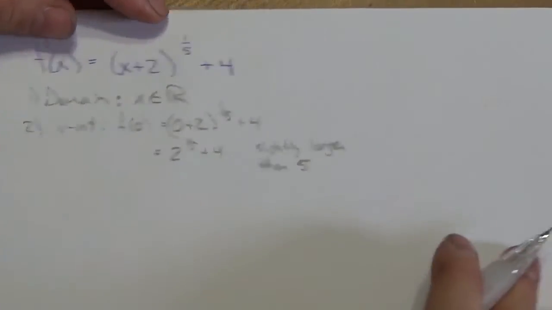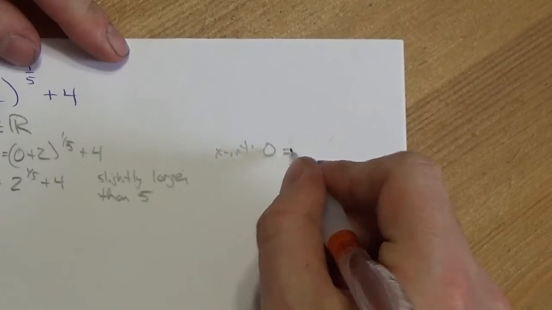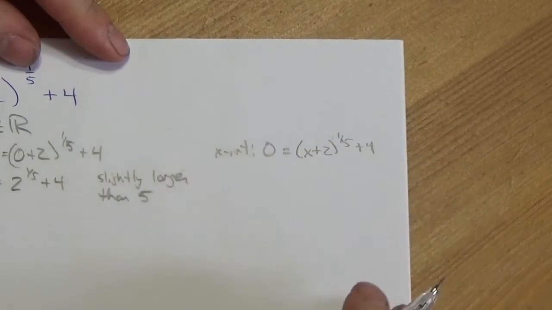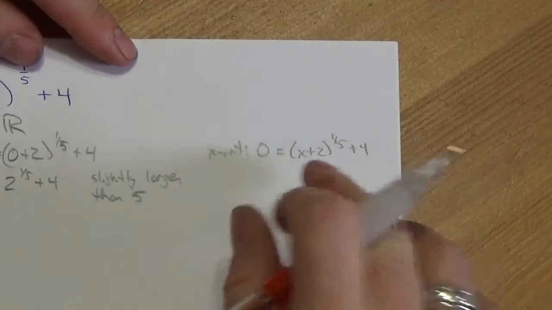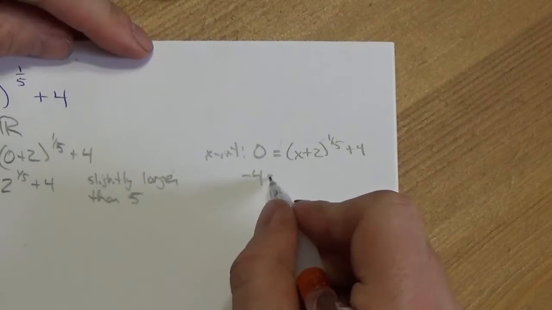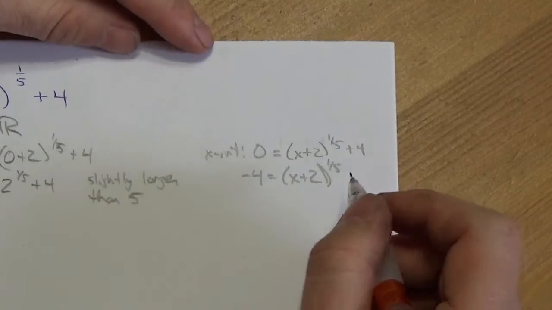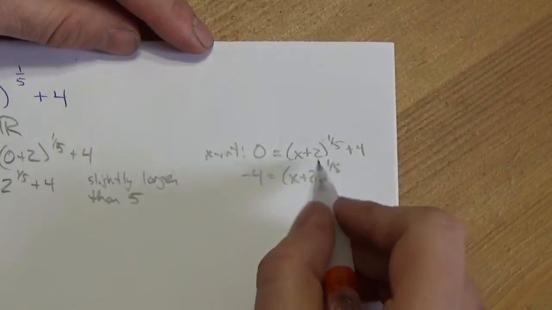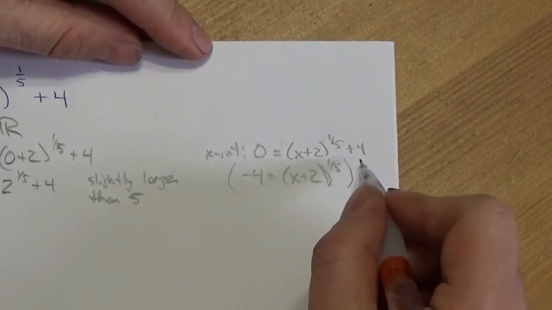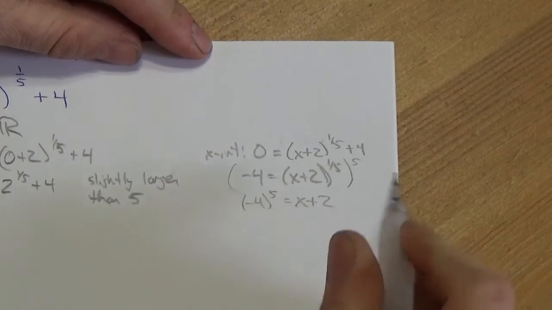Let's look for the x-intercept now. I am going to make the y-coordinate equal to 0. So that's going to be (x + 2)^(1/5) + 4 = 0. All right. So basically, when you're looking for the x-intercept, you are solving an equation. So we're going to bring the 4 over. Negative 4 is going to equal (x + 2)^(1/5). Now, to get rid of the 1/5 here, I'm going to take both sides of this to the power of 5. So it's going to be (-4)^5 is going to equal x + 2.